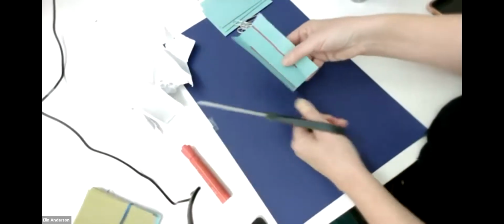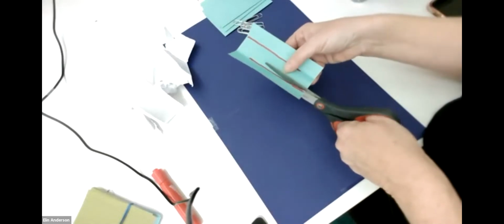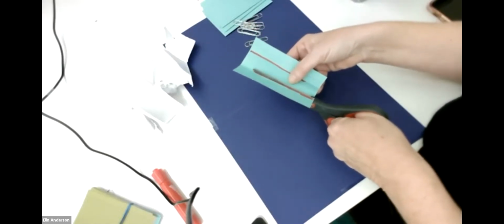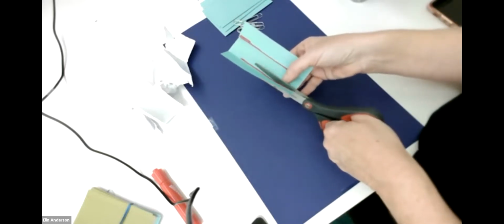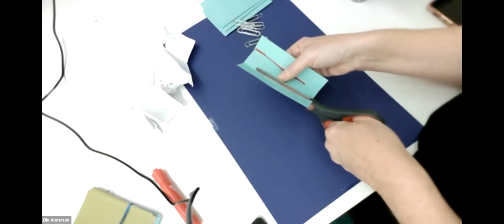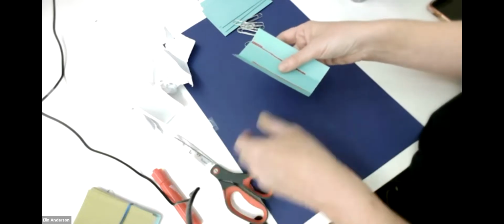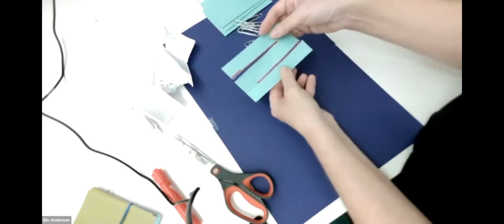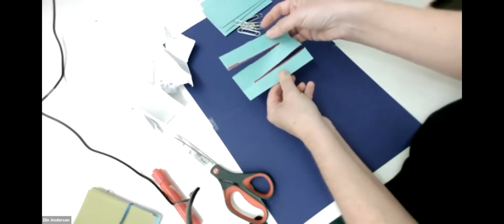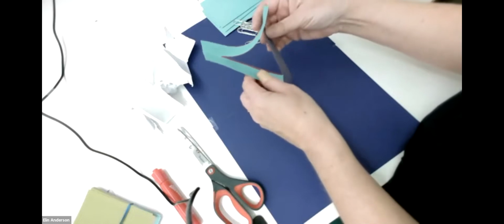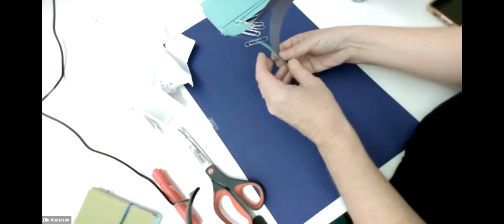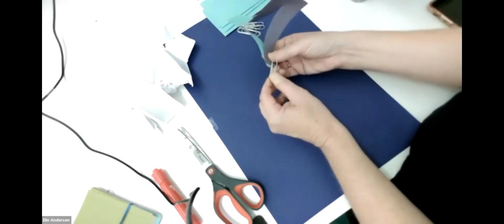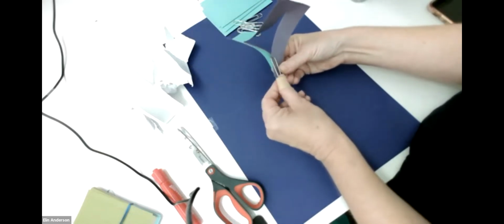So I'm going to take scissors and just cut. And then you can see it sort of looks like an S or Z. And then I'm going to take those, pull them down, and use a paper clip to fasten that.